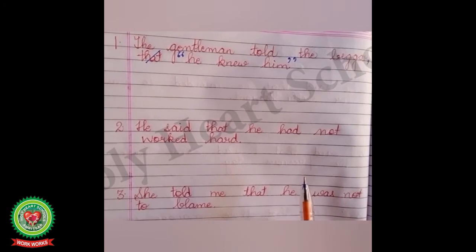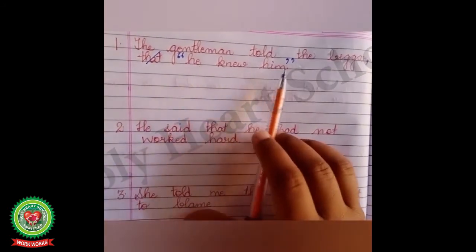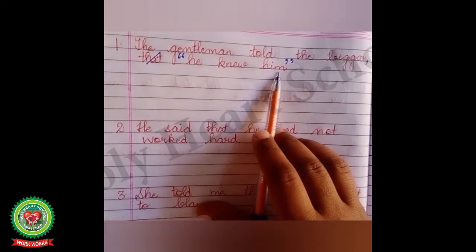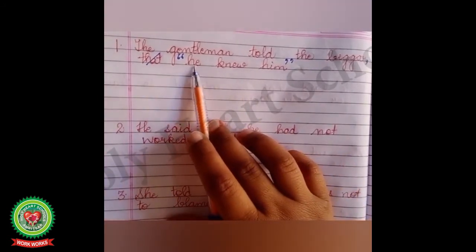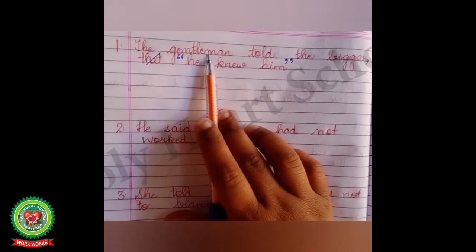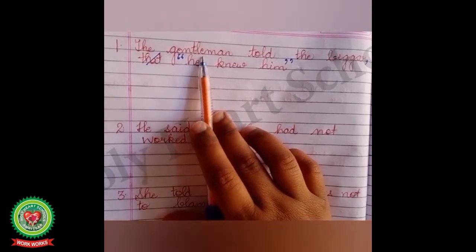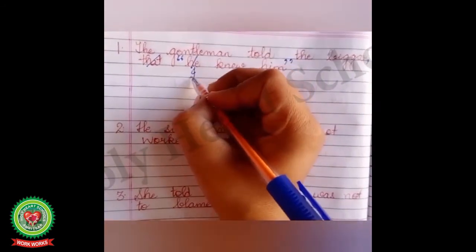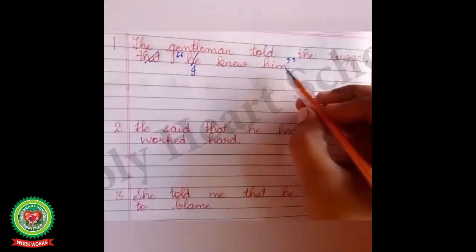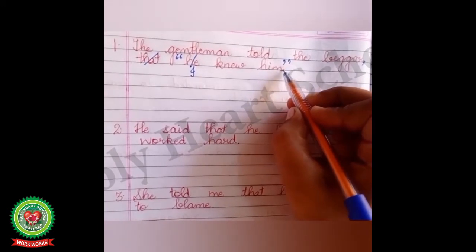Now children, there are two pronouns in a reported speech. He and him. He knew him, so who is he here? He here is the gentleman, who is the speaker. So he will change into I, and him is used for the beggar, who is the person spoken to.